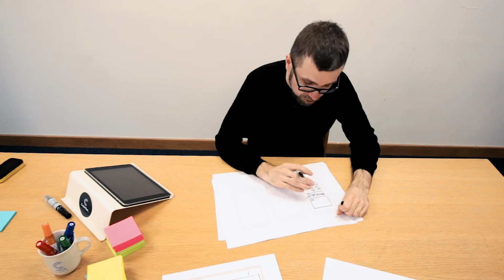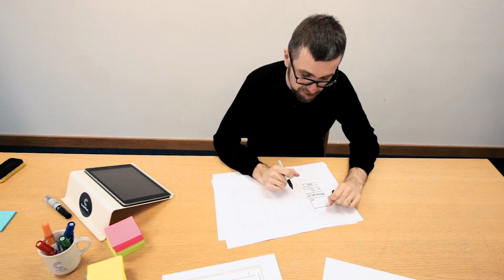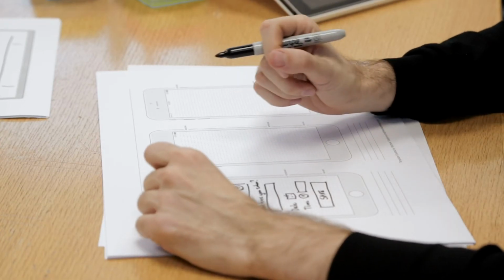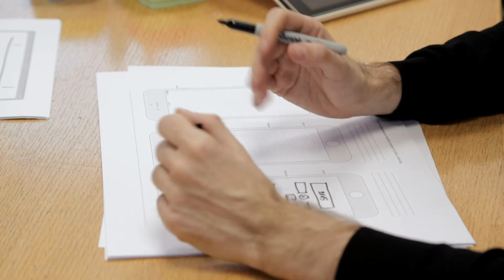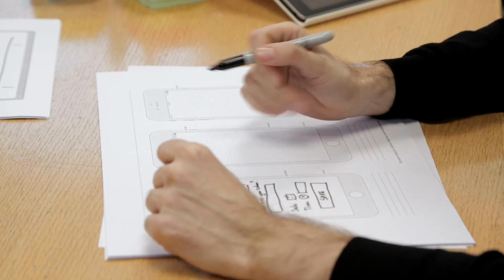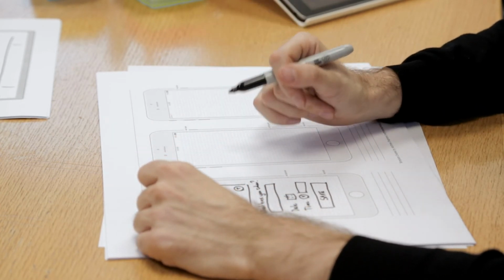And that's it. You could of course put a couple of screens one after another. And when you have that, you can start showing it to people, to users of the real product, so they could tell you whether it makes sense to them or not.